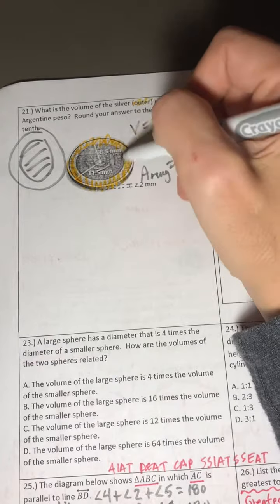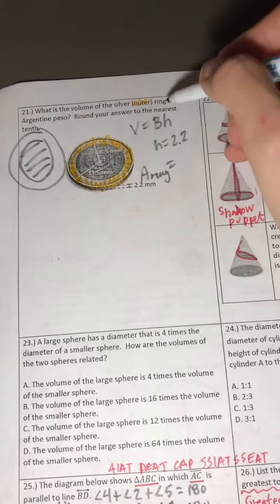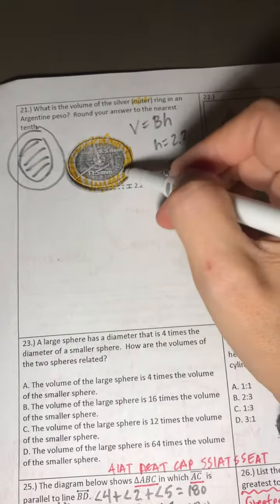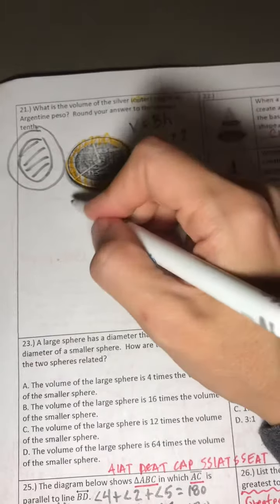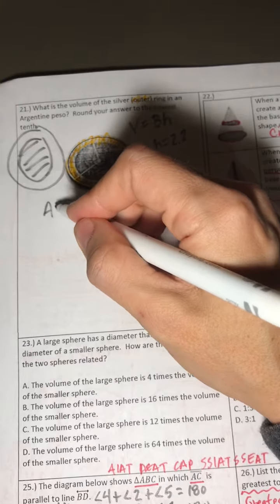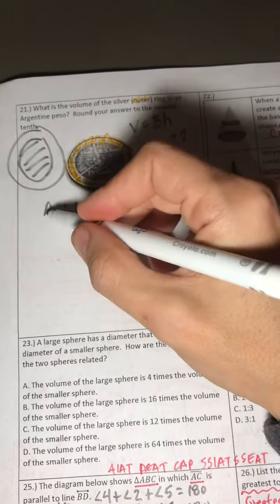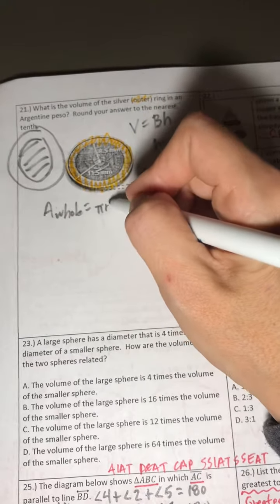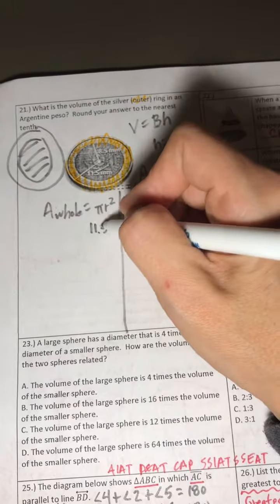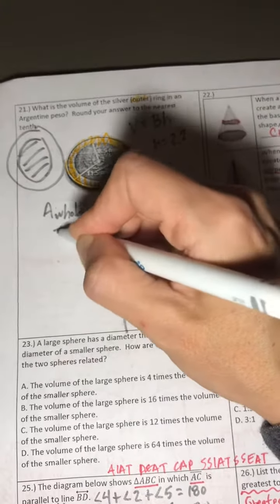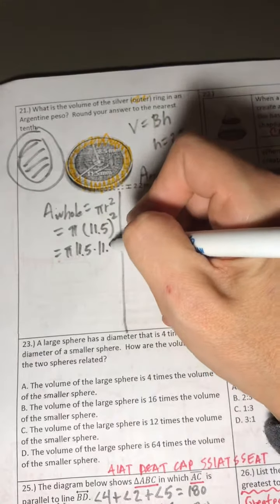So if I found the area of the ring, the area of the whole coin would be pi r squared, and the radius of the whole coin is 11.5. So we would take pi times 11.5 times 11.5.